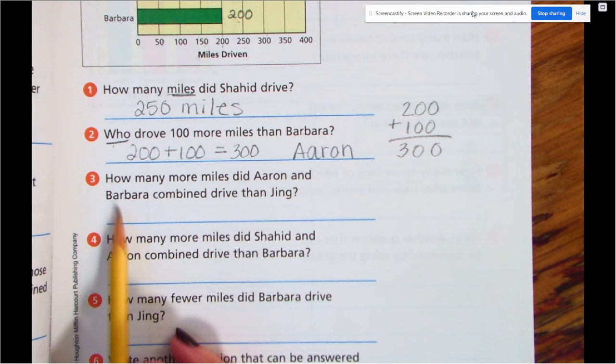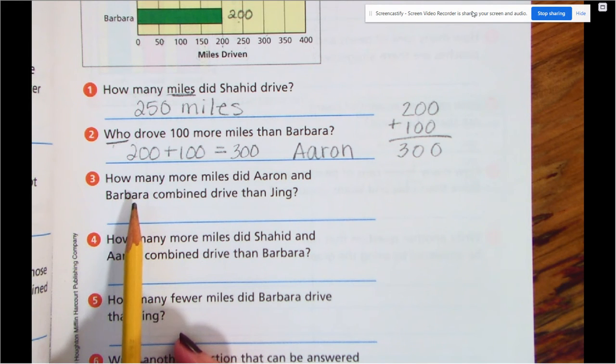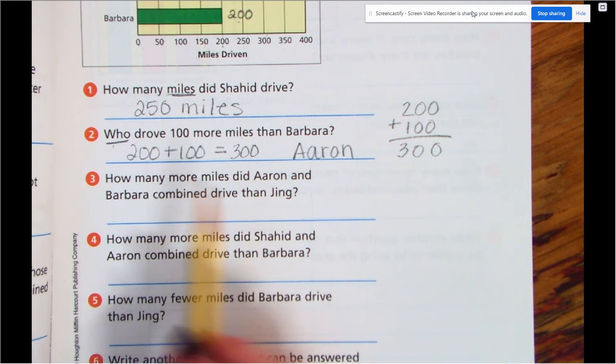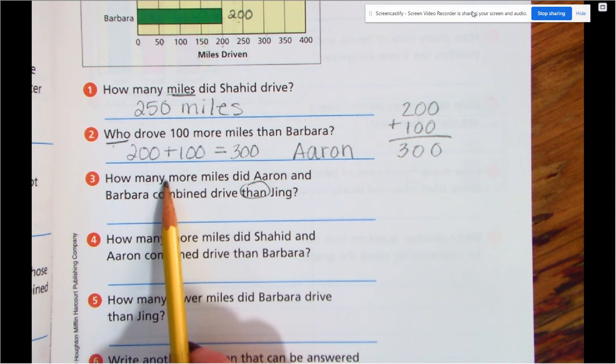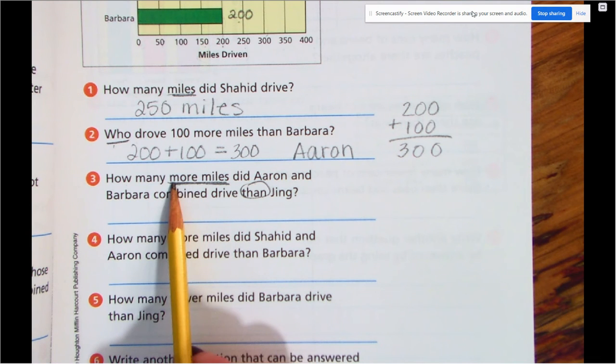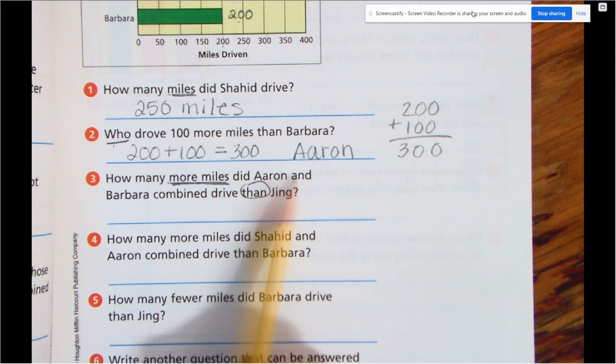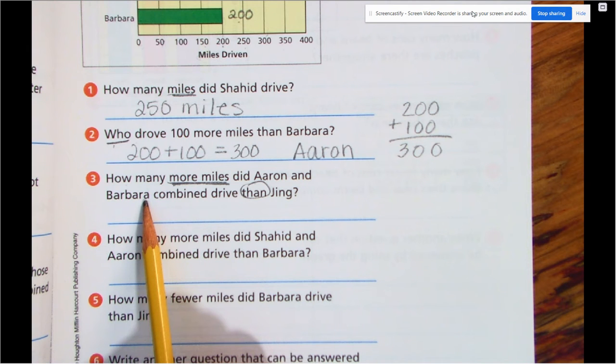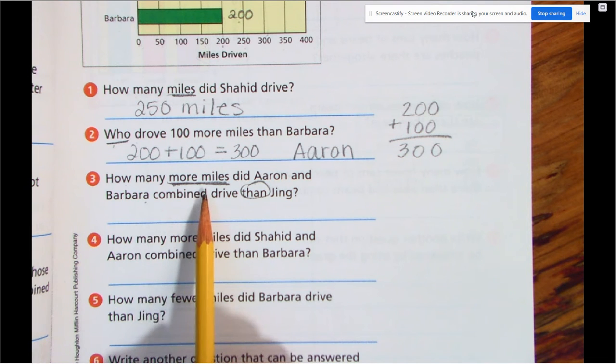So for number 3, it says, how many more miles did Aaron and Barbara combined drive than Jing? So there's that word than. That tells me we're going to compare some things, right? And we're looking at how many more miles, right? That's going to be our label. Did Aaron and Barbara combined? So we're taking Aaron's miles and Barbara's miles and we're putting them together. We're combining them. Okay, and then we're going to compare that number to how many Jing drove.